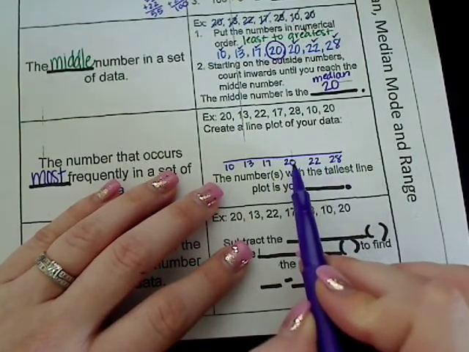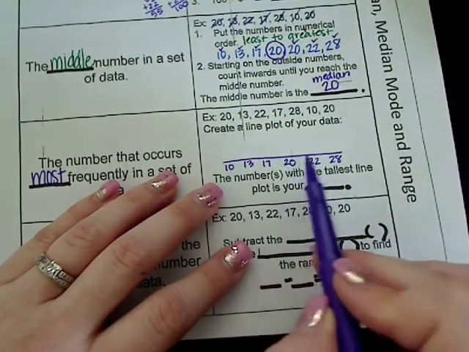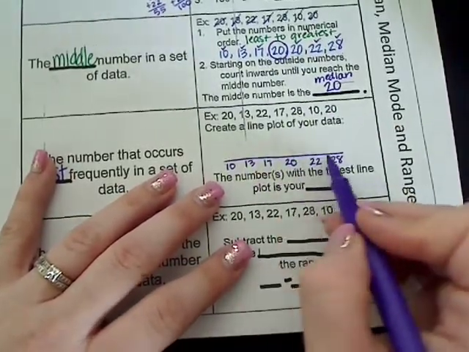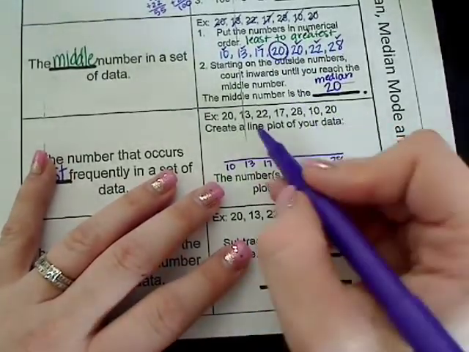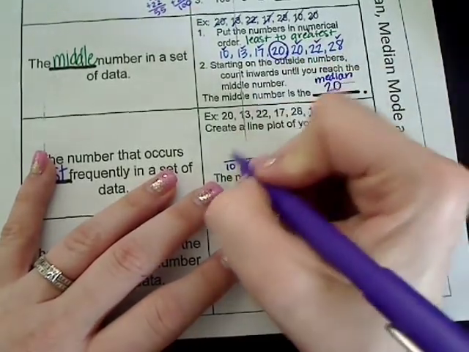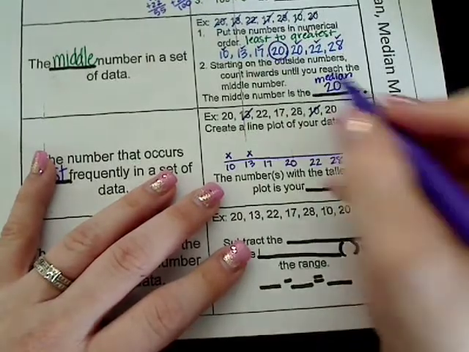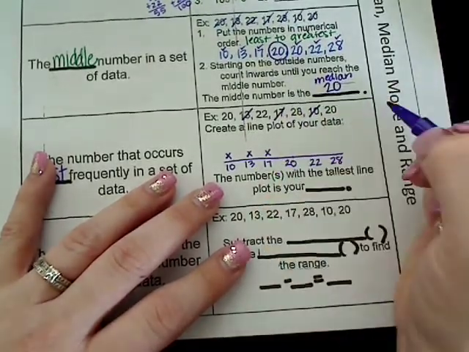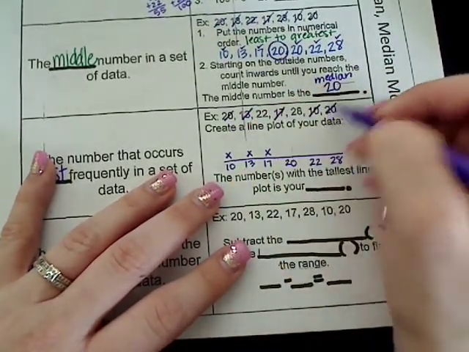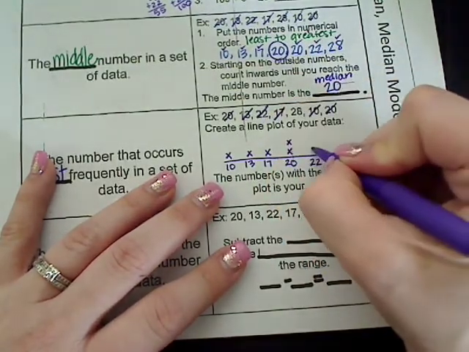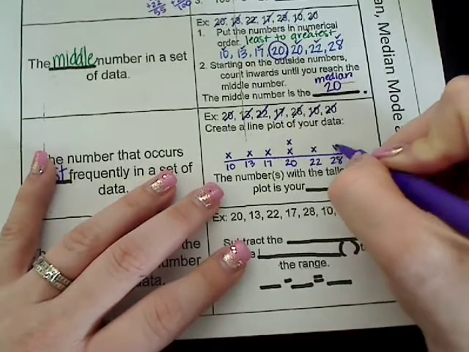Now notice I didn't write that 20 down 2 times, because when you're doing a line plot, you just put an X above each number for how many times it occurs. So here's a 10. I've got a 13. I've got a 17. I've got 2 20s, so that would be 2 X's. I've got a 22 and a 28.